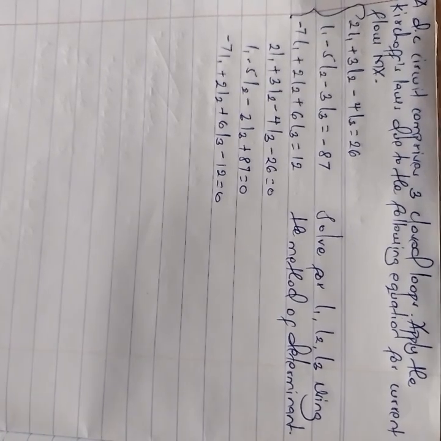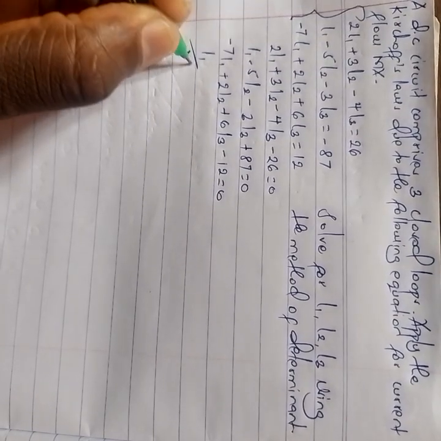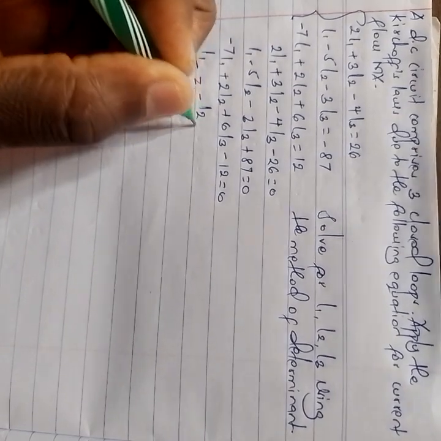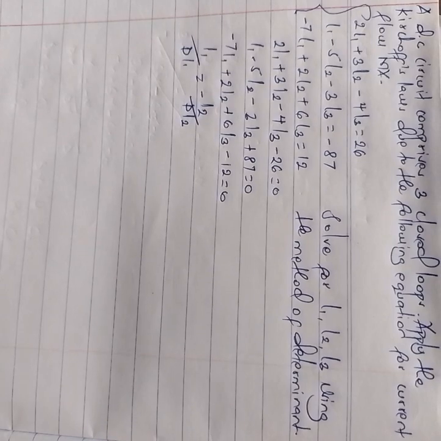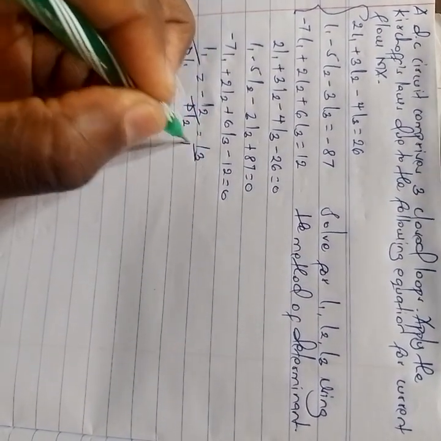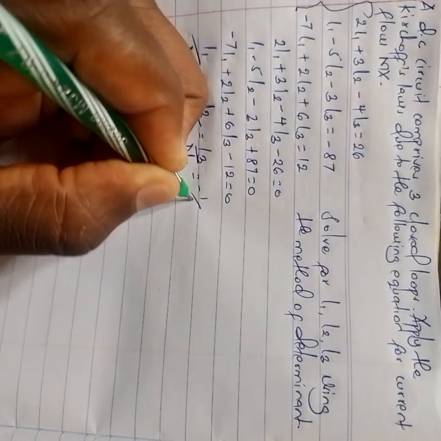Now I1 all over dI1 is equal to negative I2 all over dI2 is equal to I3 all over dI3 is equal to negative 1 all over d.